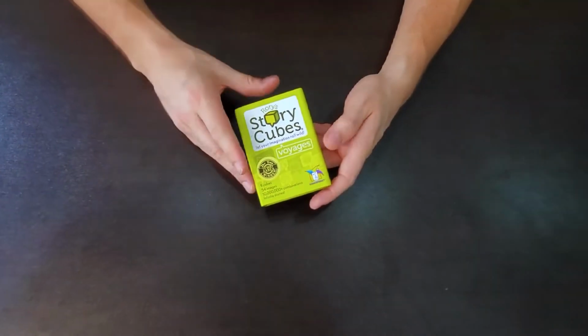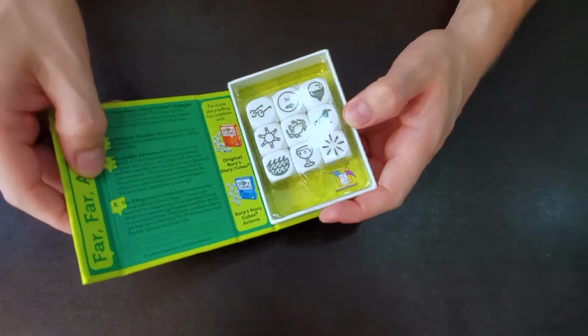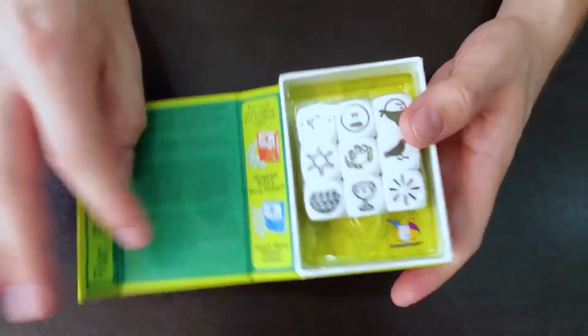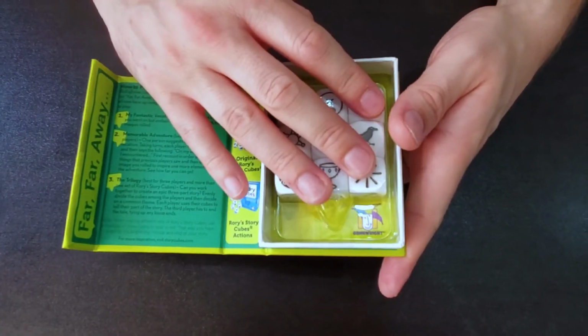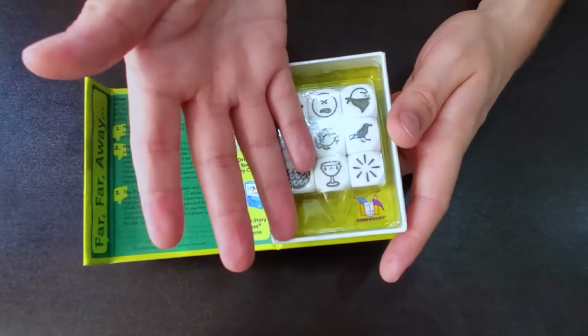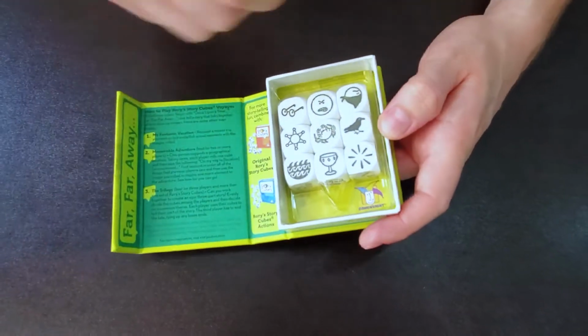I really love the box design on Rory's Story Cubes. It opens up like this and it has two magnets, so when you close it, it just stays shut. So when we open it up, we see that there's a plastic holder that's holding the dice in place. When you take out the two little bits of plastic on the side, you can turn this around so that every time you open this box, the dice can just come out very easily.